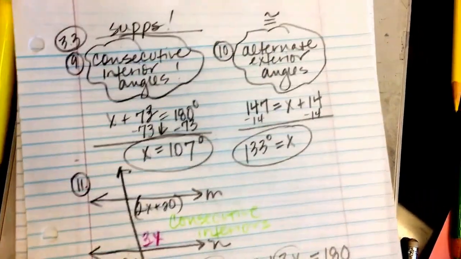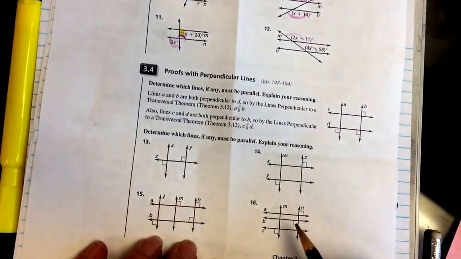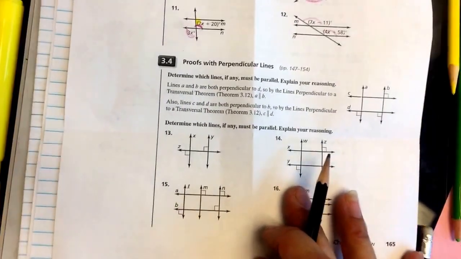Now in 3-4, I need to be in my, well, I don't have it, but your pink notes packet is where you go for this. Can we decide if there's any parallel lines?